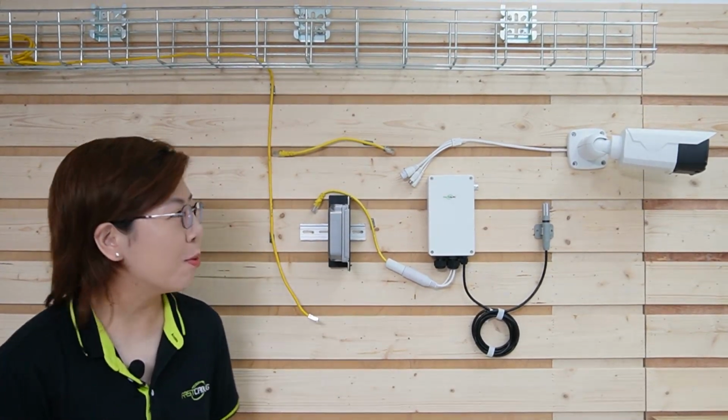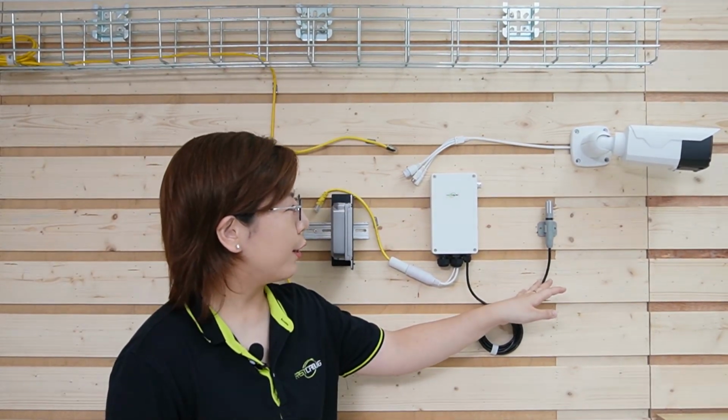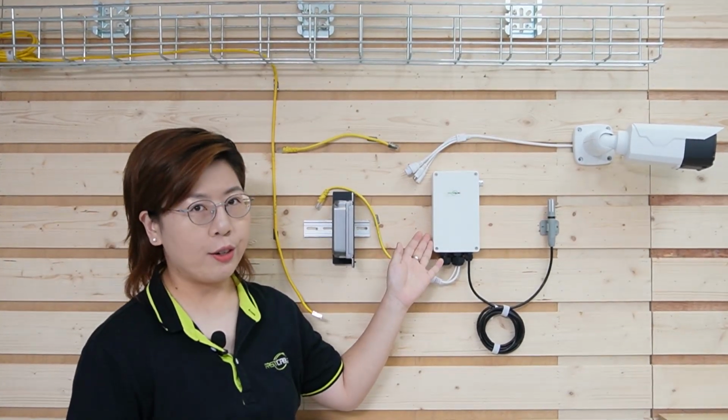So on the demonstration board, we can see a HD bullet camera, the temperature and humidity sensor, the Modbus RTU over video device.